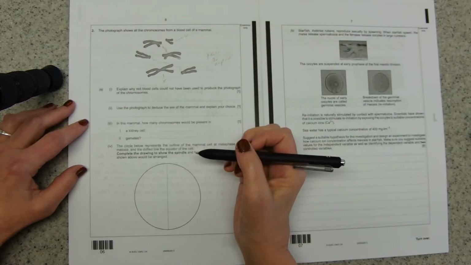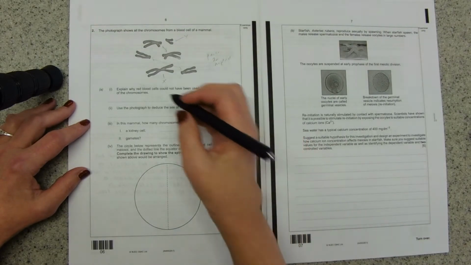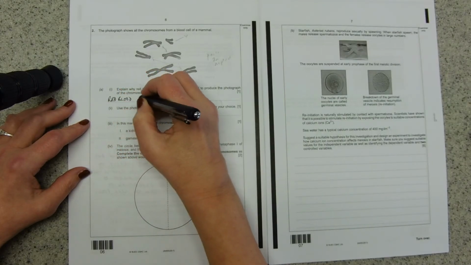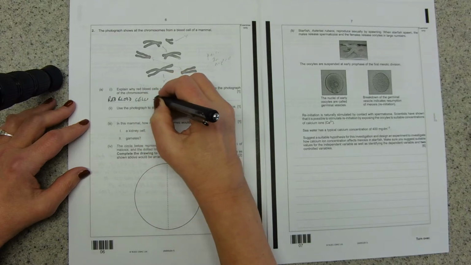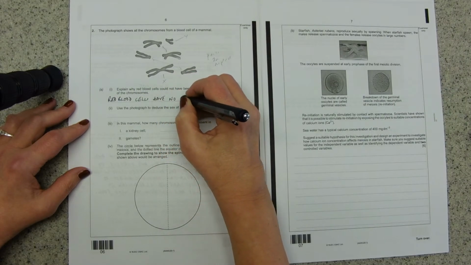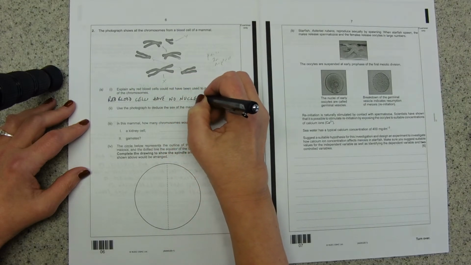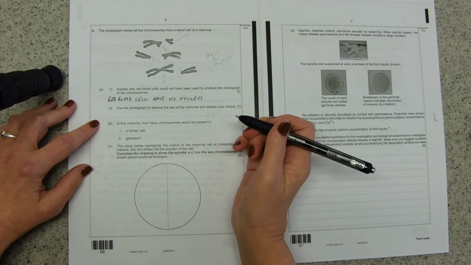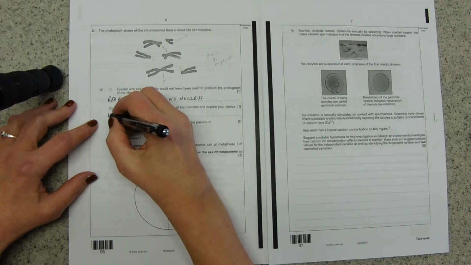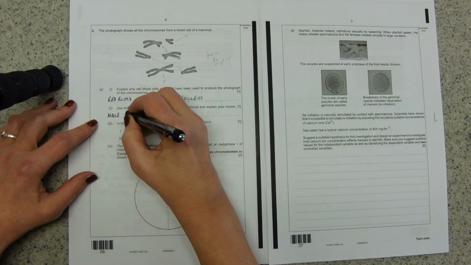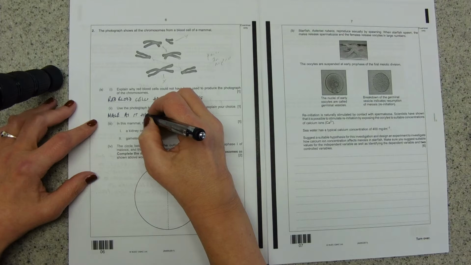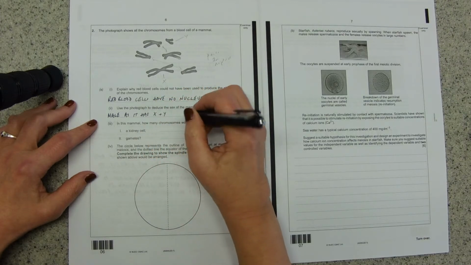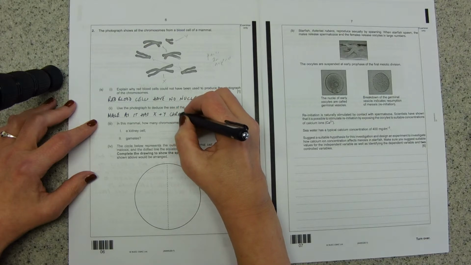Explain why red blood cells could not have been used to produce the photograph of the chromosomes. Red blood cells, again, a bit of synoptic, have no nucleus. That should be straight at the top of your head. Use the photograph to deduce the sex of the mammal and explain your choice. Male, as it has X and Y chromosomes.